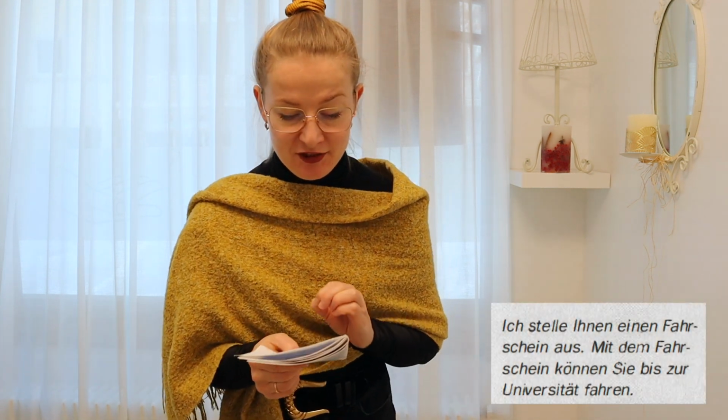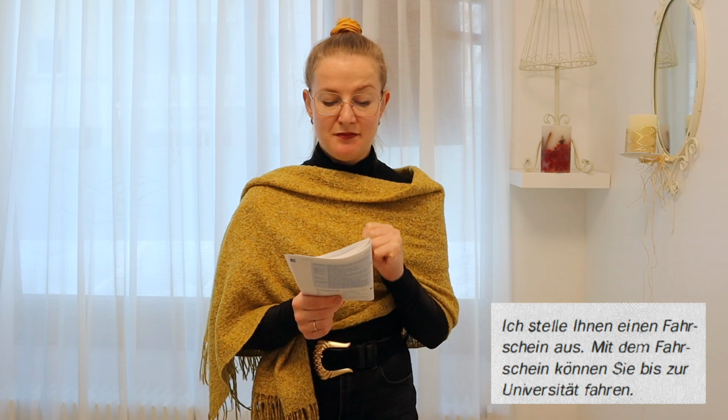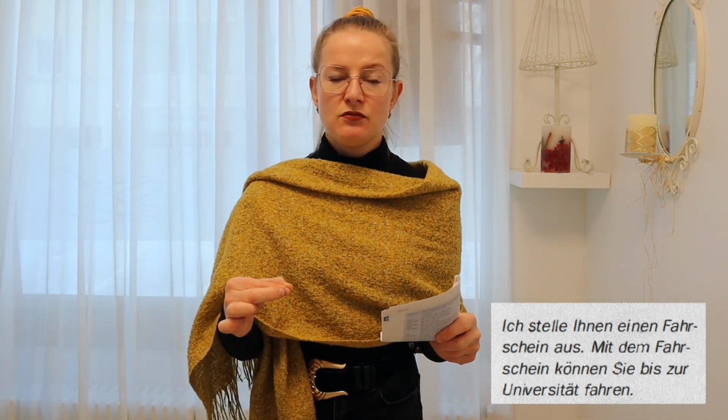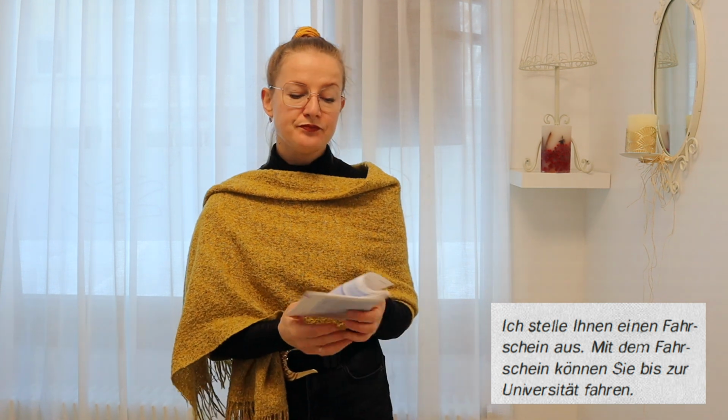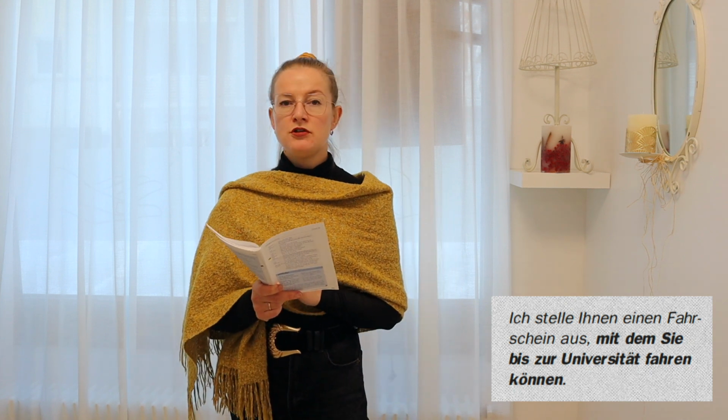Ich stelle Ihnen einen Fahrschein aus. Mit dem Fahrschein können Sie bis zur Universität fahren. Okay? Again, what kind of Fahrschein, what kind of ticket is it that enables you, or makes you eligible to get to a university, okay, without getting into trouble? So, this relative clause contains a preposition. Ich stelle Ihnen einen Fahrschein aus, mit dem Sie bis zur Universität fahren können.